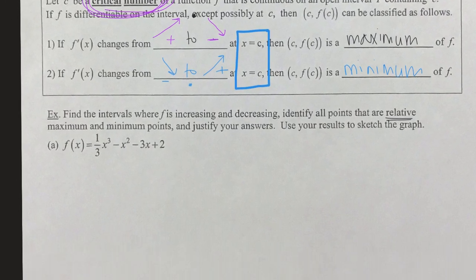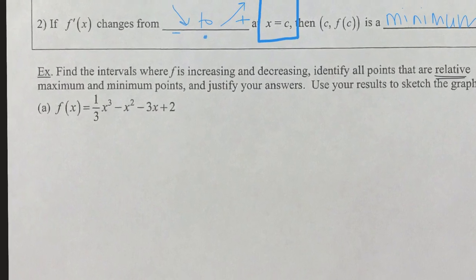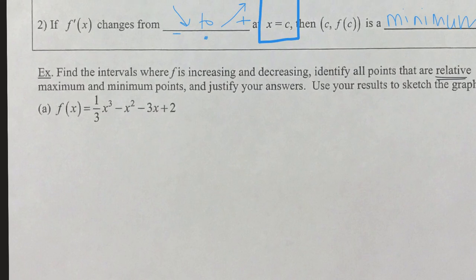Okay, let's apply that idea to finding this. So we have to do a lot of things. First it says find the intervals where f is increasing and decreasing. Identify all the points that are maxes and mins, and then justify your answers. Justifying your answers is the calculus, or the AP part, and it's pretty easy to do. So let's just work through this example.